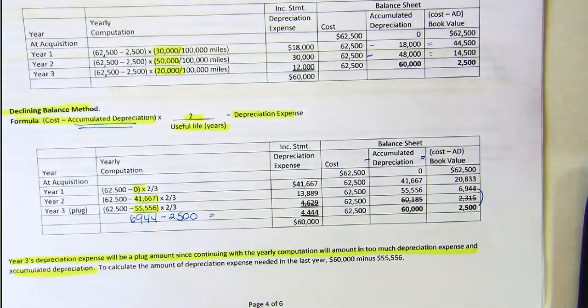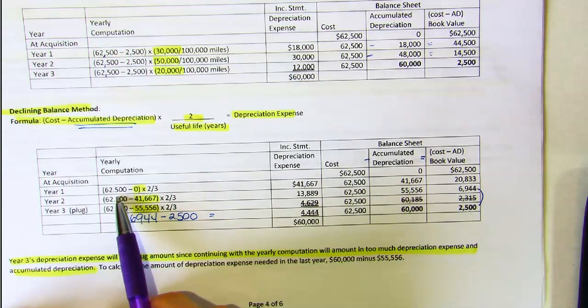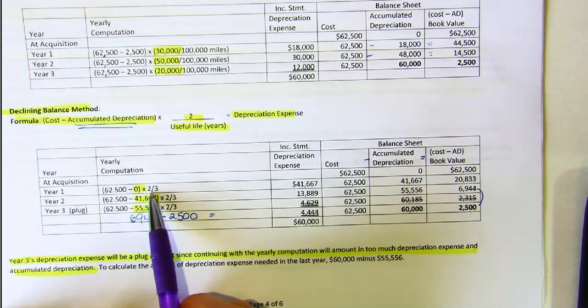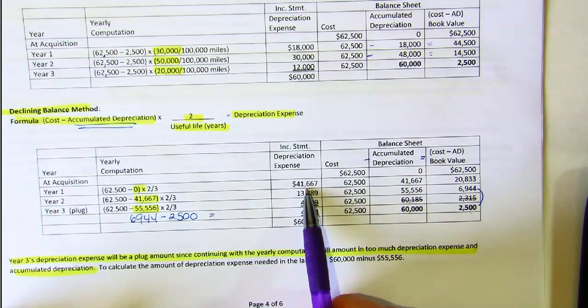This method is used for assets that are used more in the earlier years and therefore wear out more in the earlier years as opposed to later years, and it gives you a larger depreciation expense in early years than later years. So in our example, cost $62,005 minus no accumulated depreciation at acquisition times 2/3 gives us $41,667 as our depreciation expense in year 1.